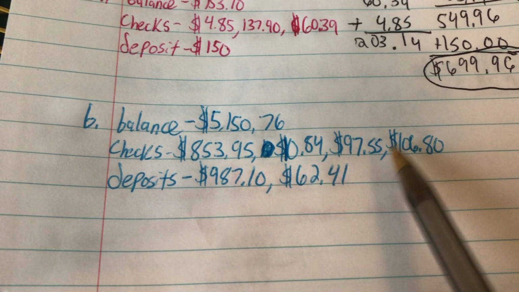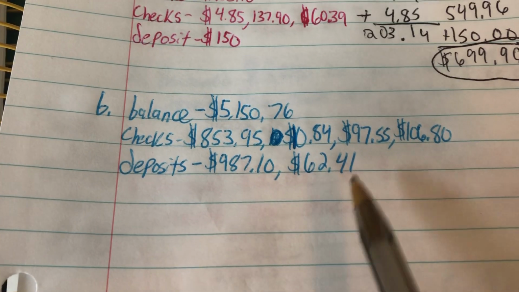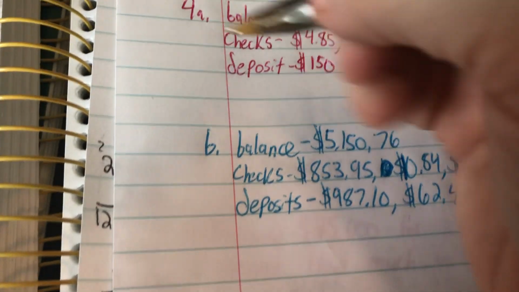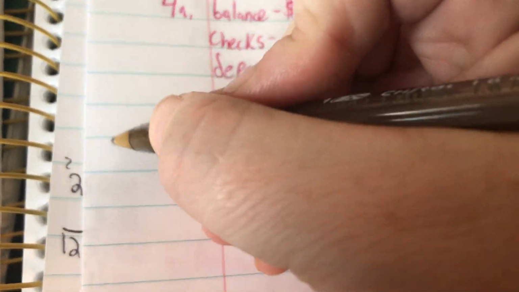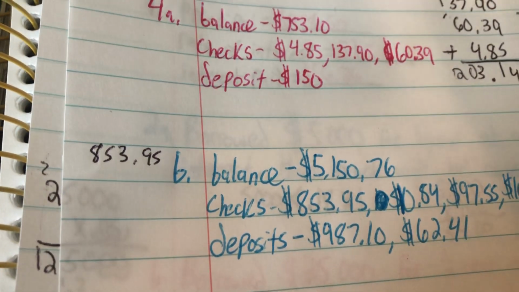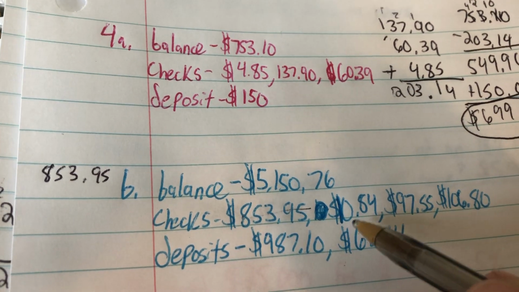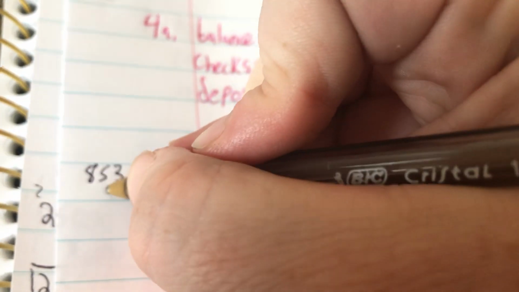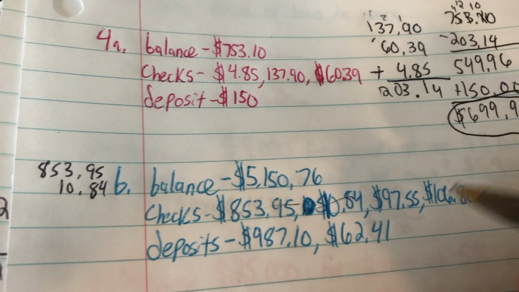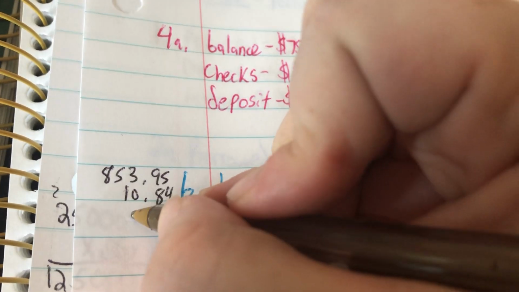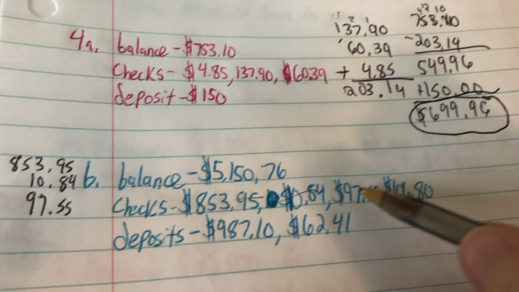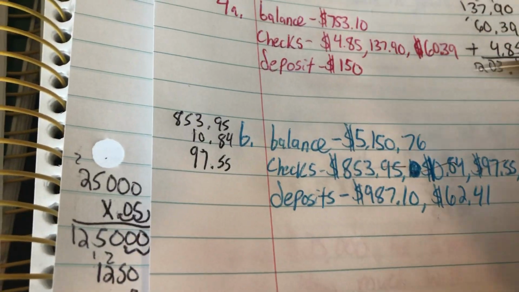All right, on B, we have some larger quantities we're working with, but we're going to do it the same way. We're going to add the checks up first and then subtract from the balance, and then we'll add the deposits. Okay, so I'm going to come over here. First is $853.95. Okay, and then $10.84. Okay, $97.55. And $106.80.